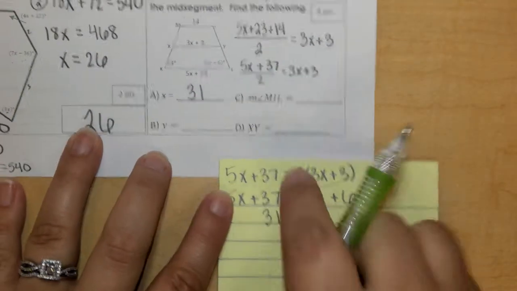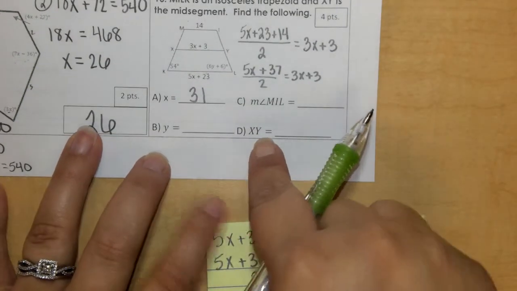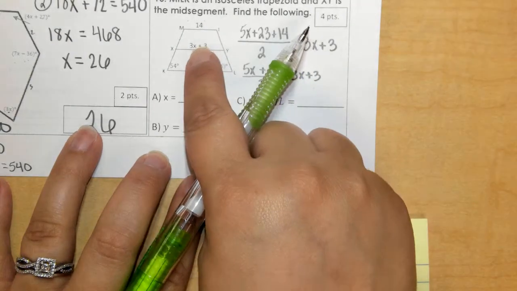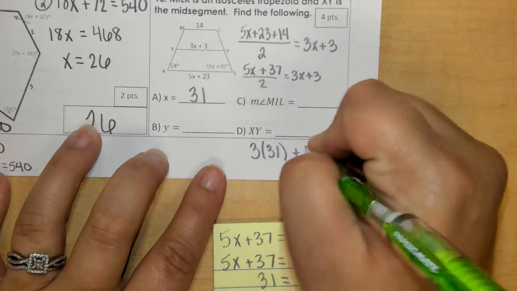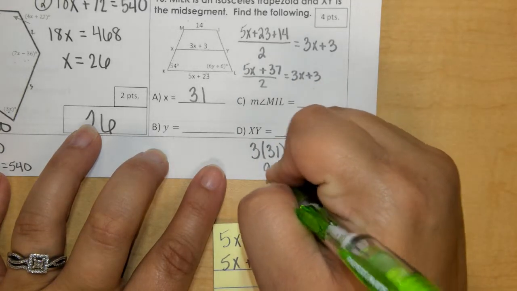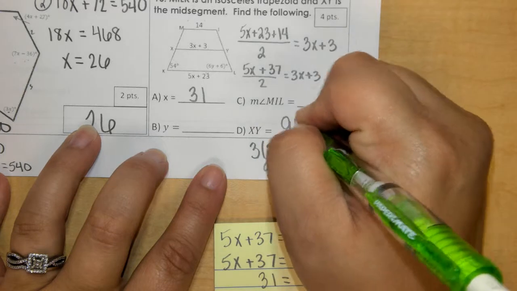It also asks me for XY, and if I just plug 31 into x, I would get XY. So that would be 93 plus 3, which is 96.